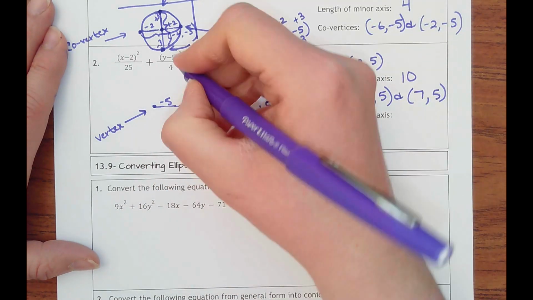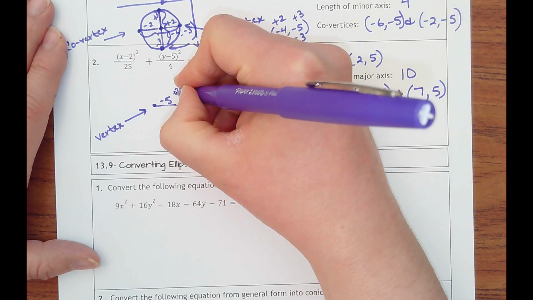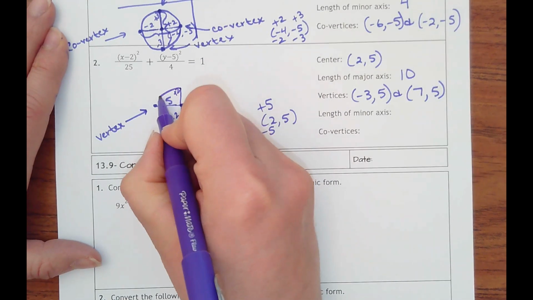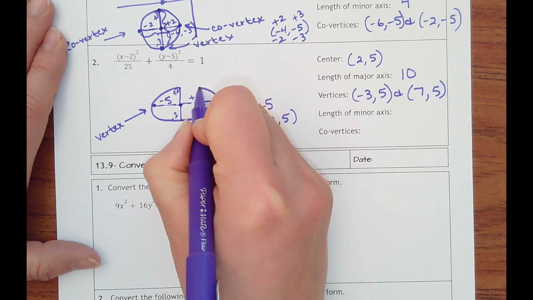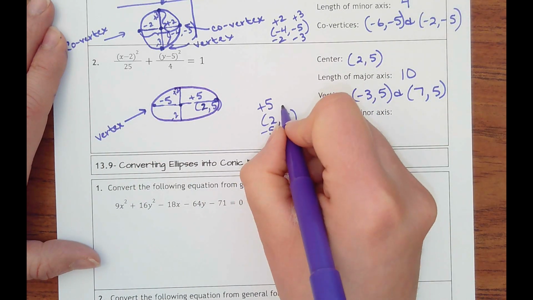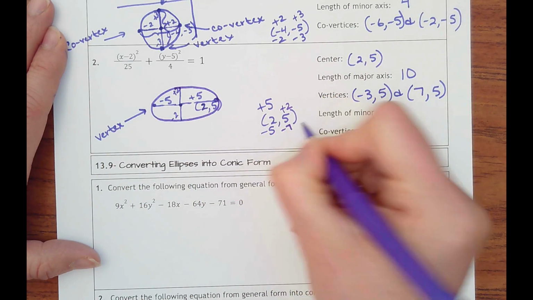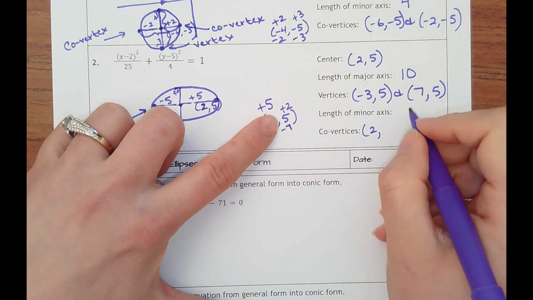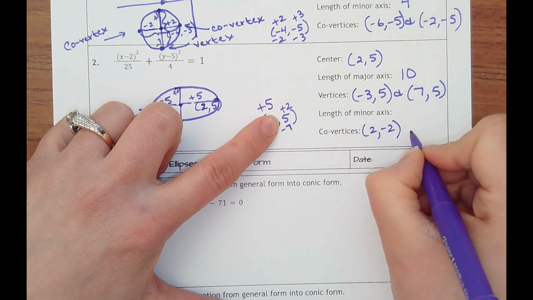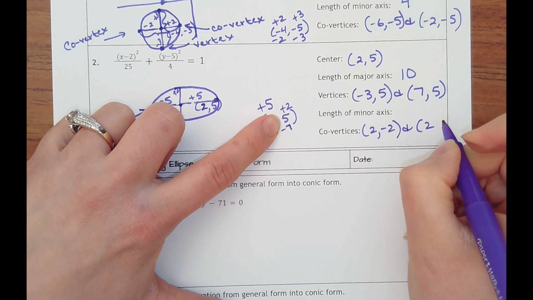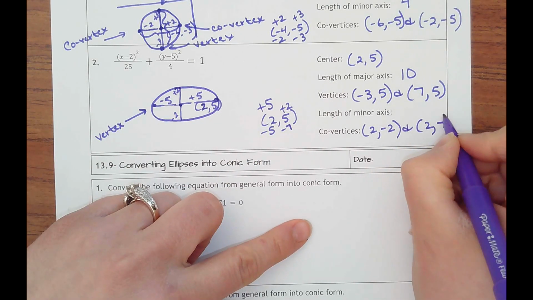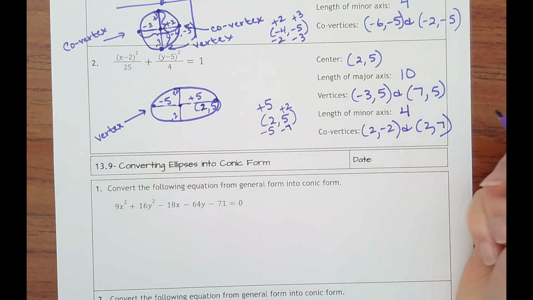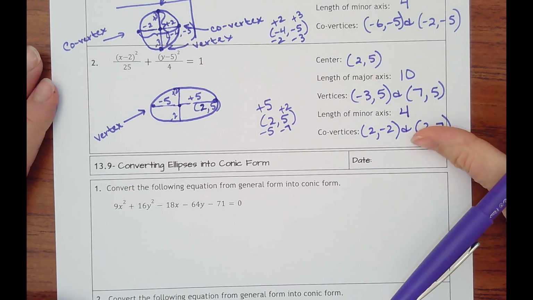And then the square root of 4 would be 2, so I'm going to go up 2 and down 2. And my ellipse would then look like this. And so I want to go up 2, down 2 to change my y values. That puts me at 2, -2, and 2, 7. And then that's 2 and 2 would be a total distance of 4. And so that's it.